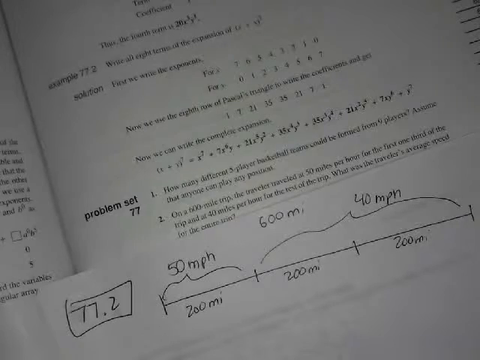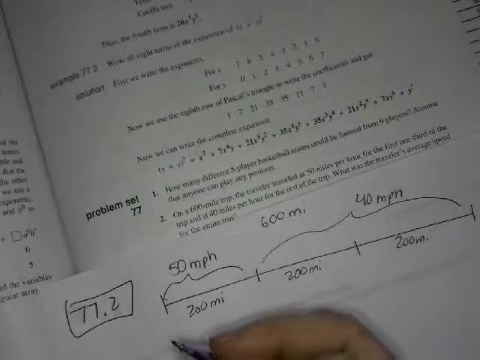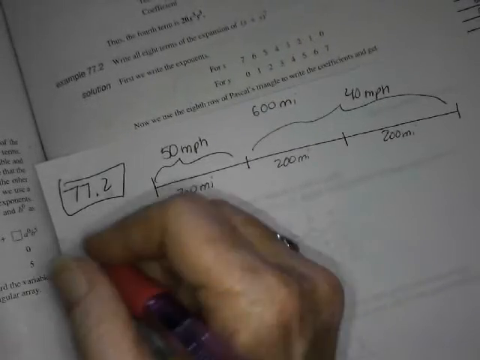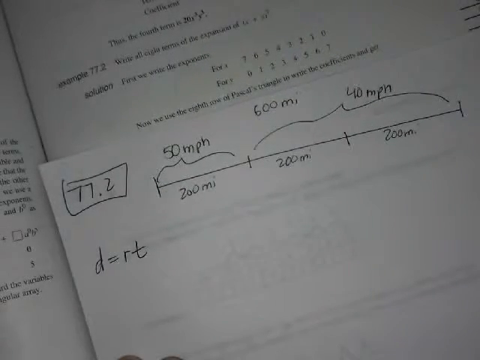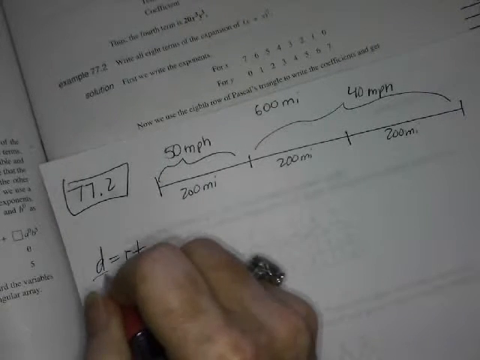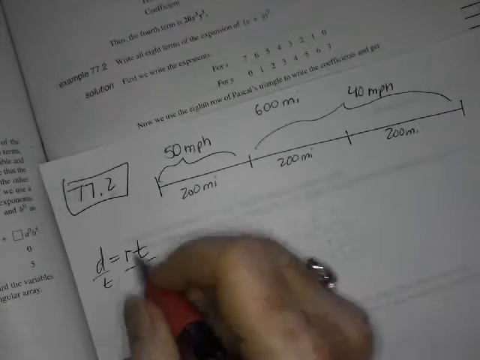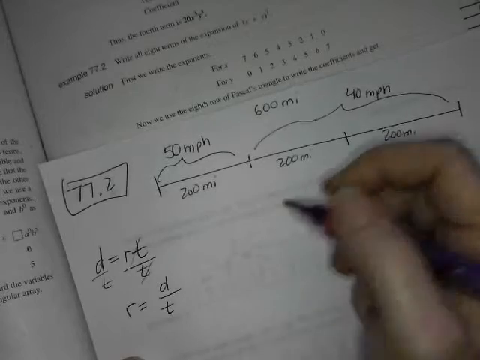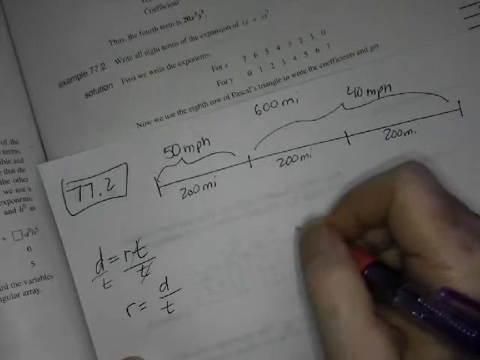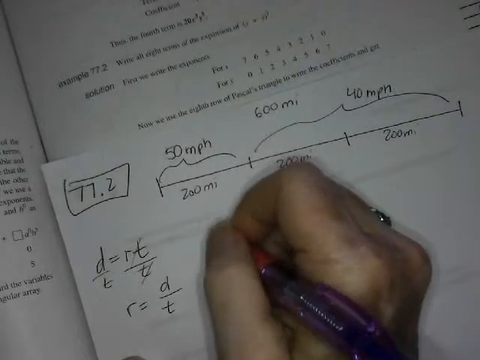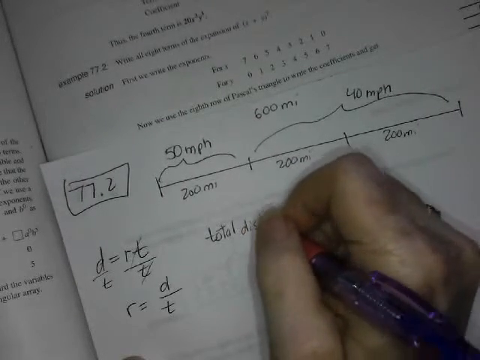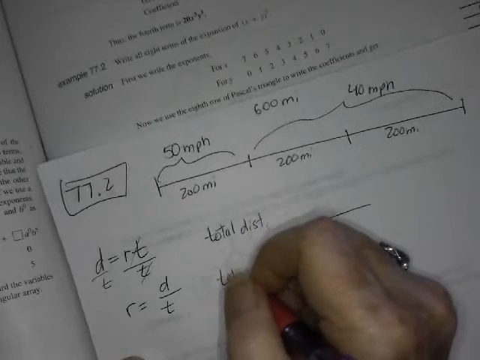Well, I think average speed is going to be rate. Distance equals rate times time. So their average speed is going to be their average rate. If I divide both sides by time, rate equals distance over time. So I want the total distance over the total time.